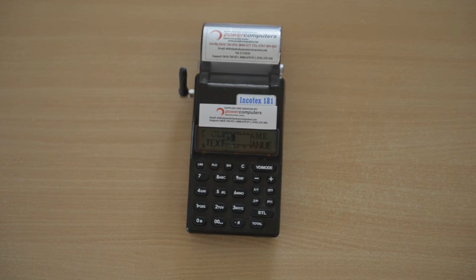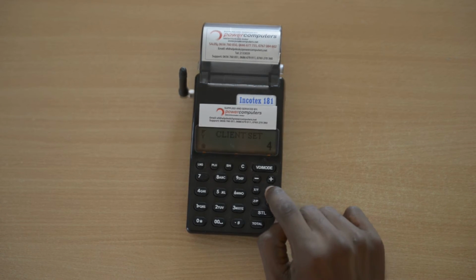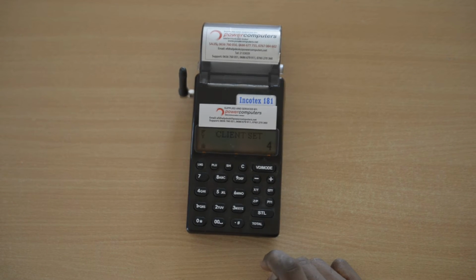Okay. The next step, I press total. On the client set is where I can begin my sales. I press dot. The next step, I press quantity. Let's say I'm now going to sell 4 quantities. The next step, I press button QTY. The next step, I press dot to remove decimal point. The next step, I write my selling amount directly.